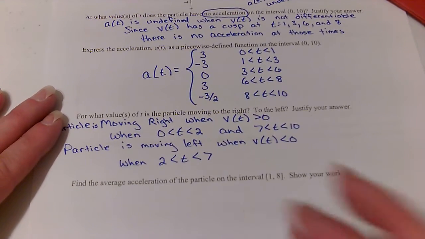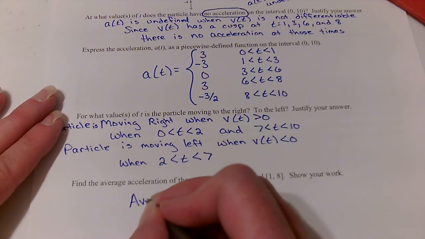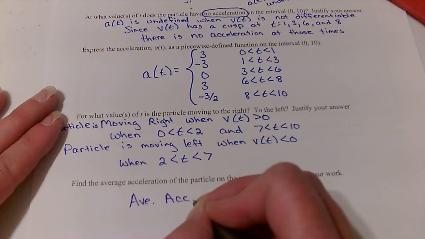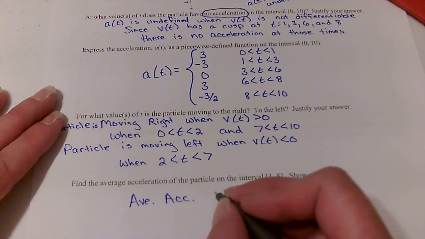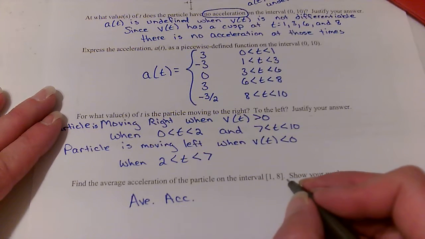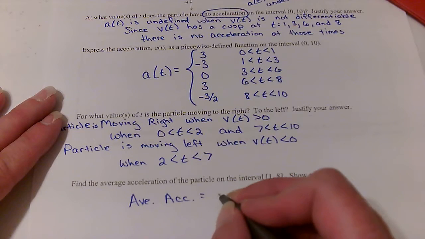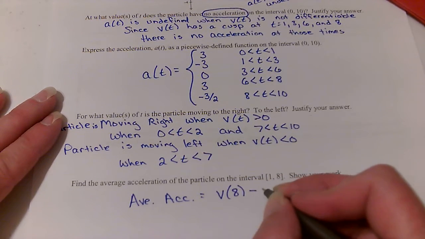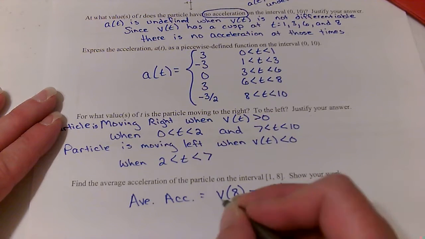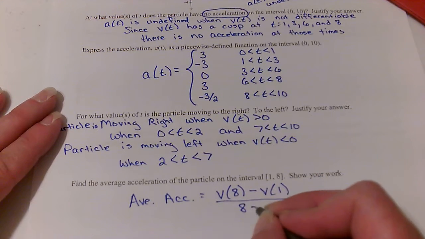Find the average acceleration. Well, that's the change in velocity over change in time. And we're talking about the interval from 1 to 8. So I need the velocity at 8 minus the velocity at 1 over the change in time.